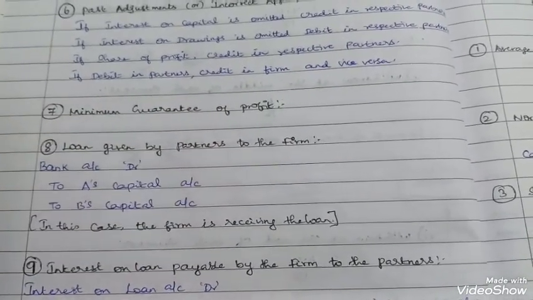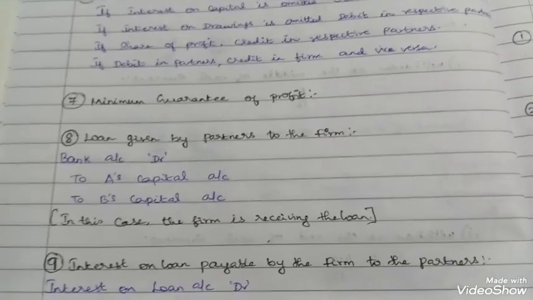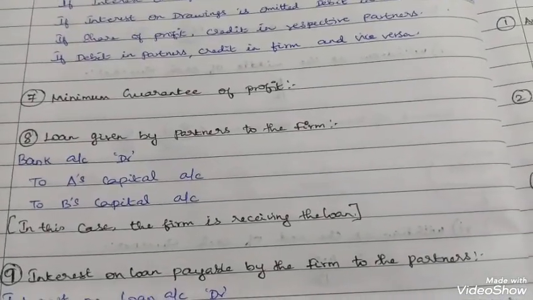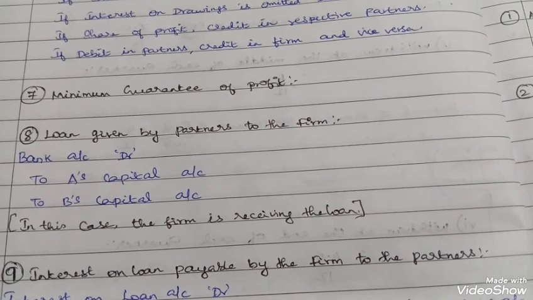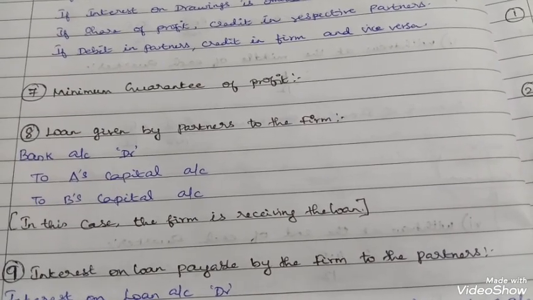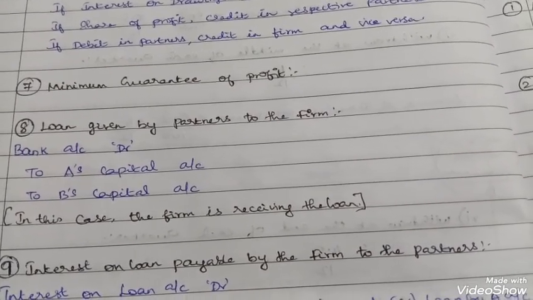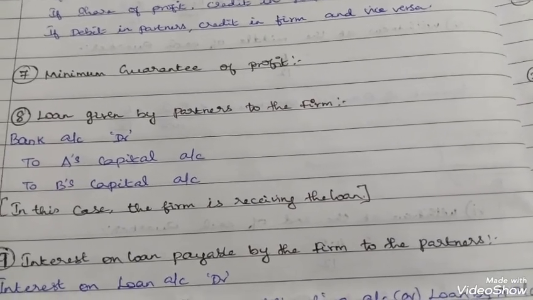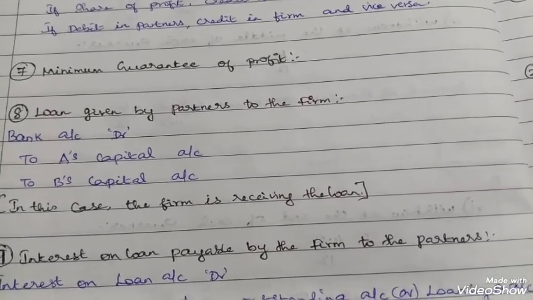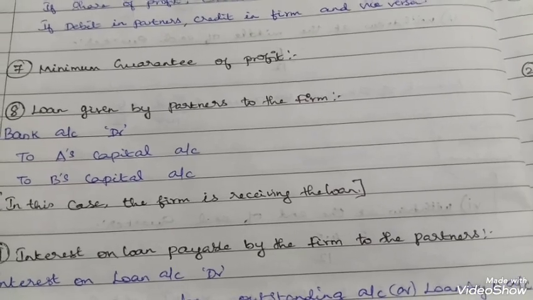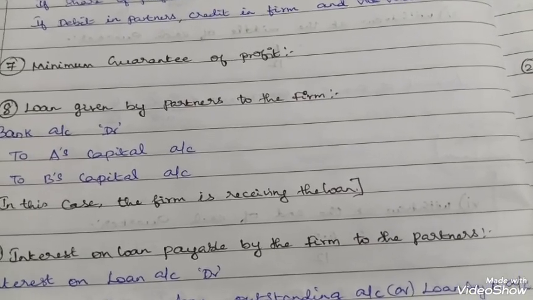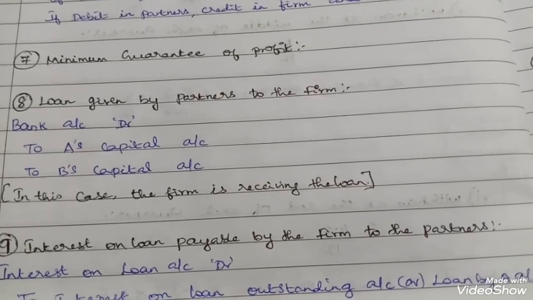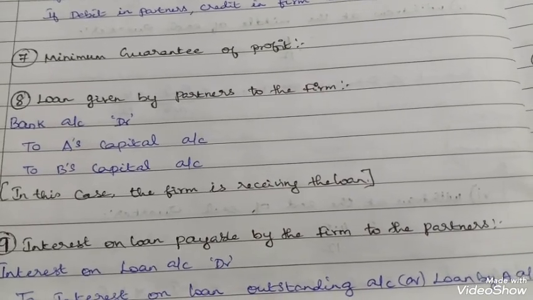Under minimum guarantee of profit, the rule is that the partner who has been guaranteed an amount of profit has to get the guaranteed share. For example, if his share of profit as per the profit sharing ratio is higher than the minimum guarantee of profit, he will be getting the guaranteed amount of profit only.